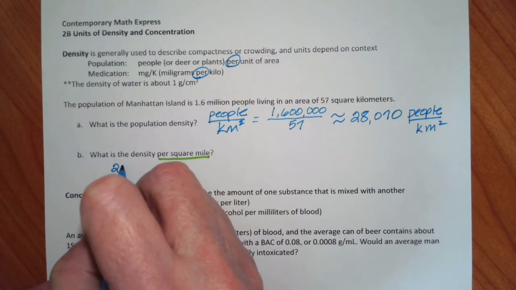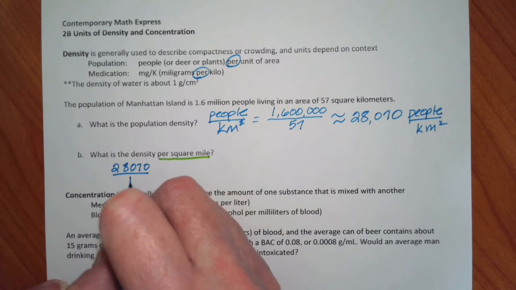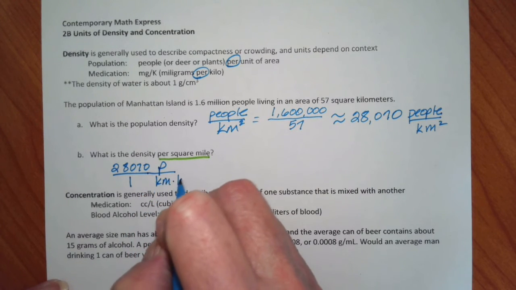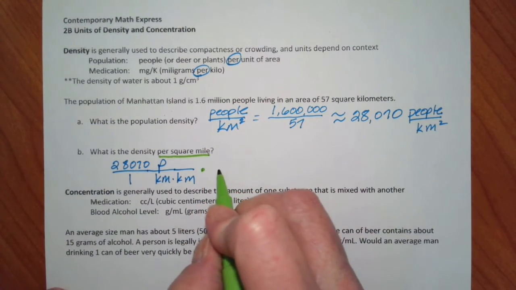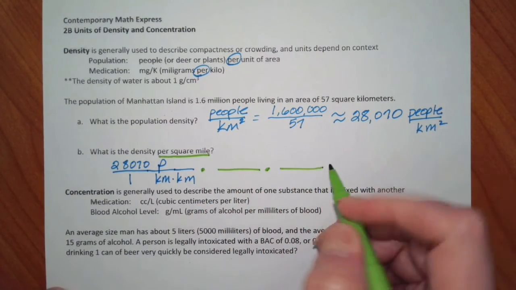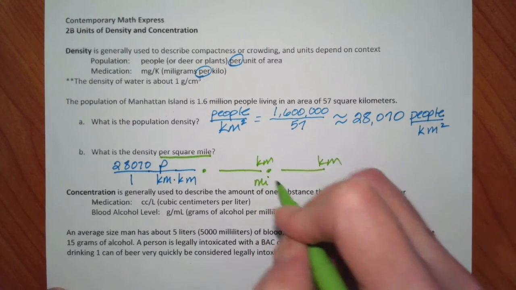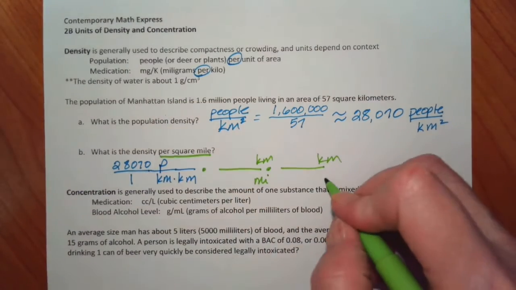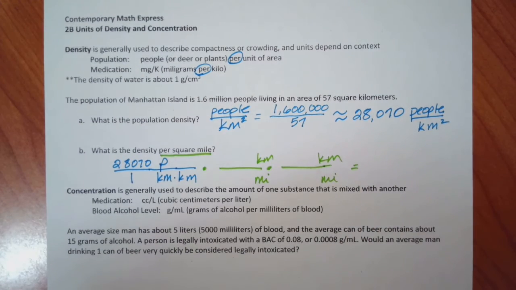I am going to start with 28,070 people over 1, and that is people over kilometer times kilometer, which is our kilometer squared. So that means I'm going to have to do a conversion twice with kilometers on top, because I need to get that into miles. And notice miles is abbreviated MI because M means meter. So you can use either one that you want.